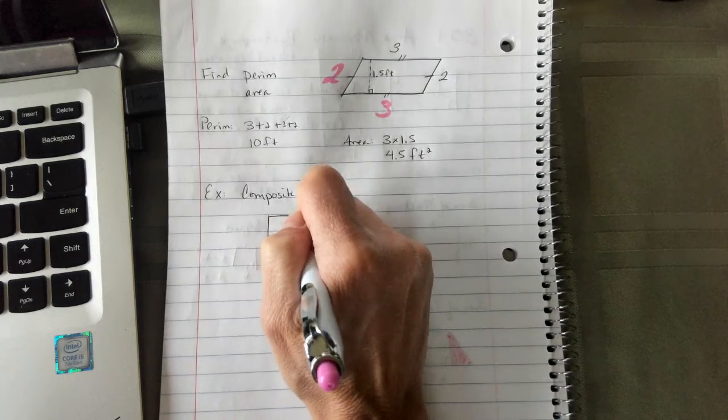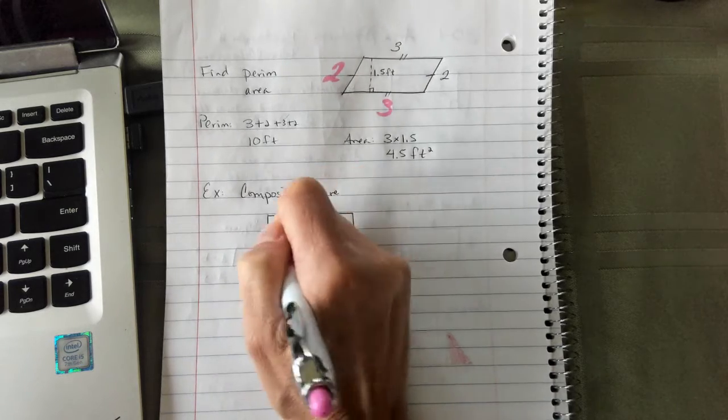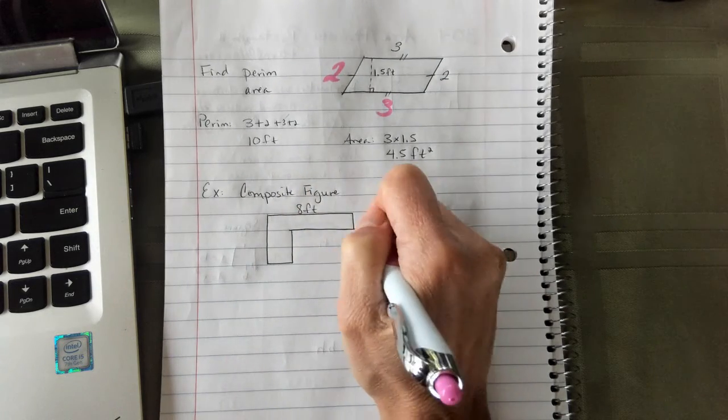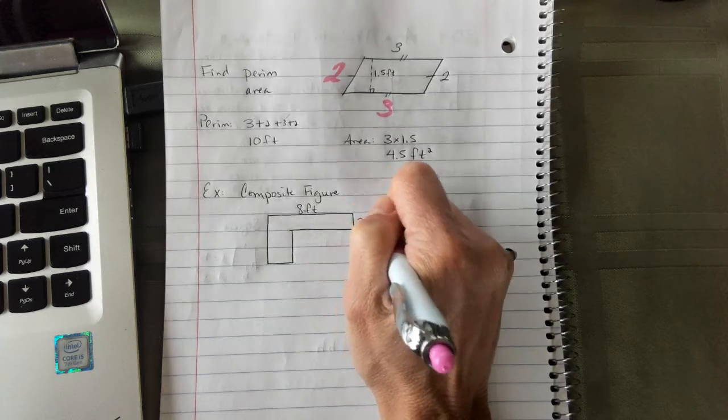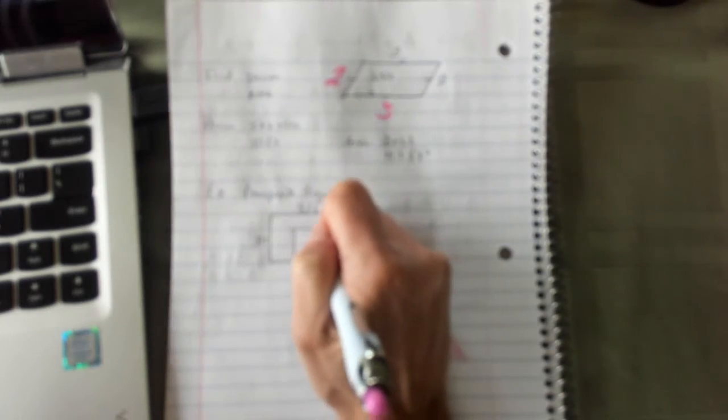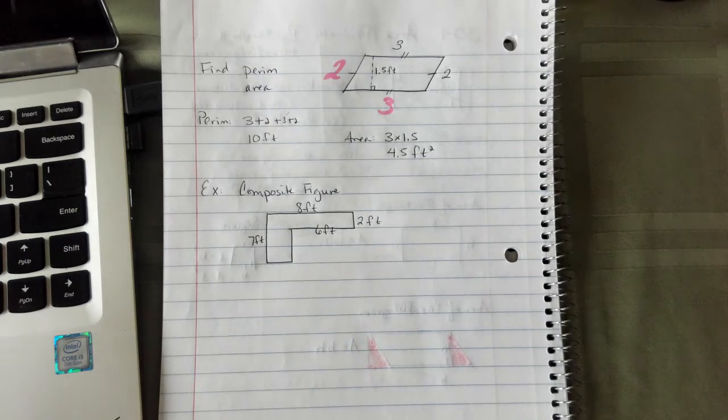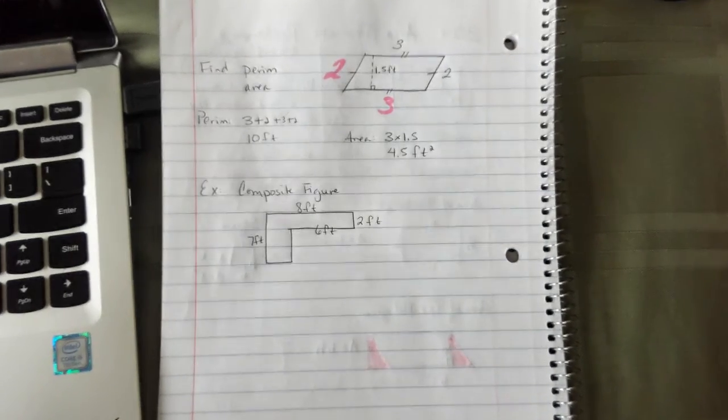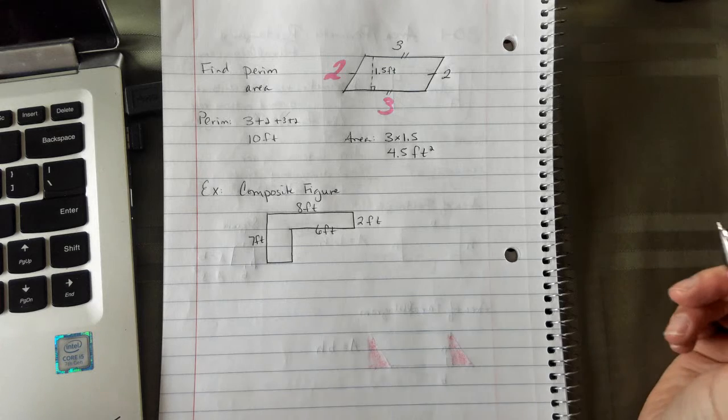So I'm going to tell you this whole distance is 8 feet running across the entire top. I'm going to tell you this guy is 2 feet. Over here on the side, we have 7. Totally not drawn to scale. I know you can't see it. Just let me keep going. And I'm going to tell you that this distance is 6 feet. Okay, hopefully it stays happy. So our task is to find the perimeter and the area.